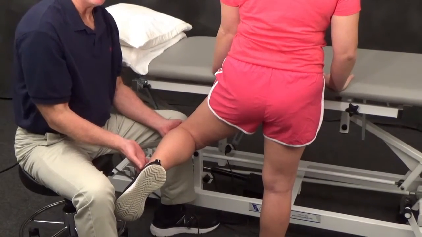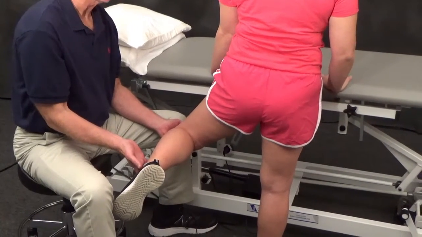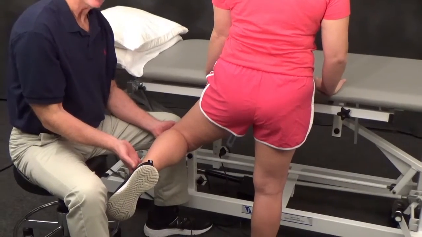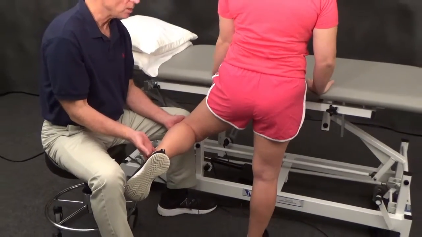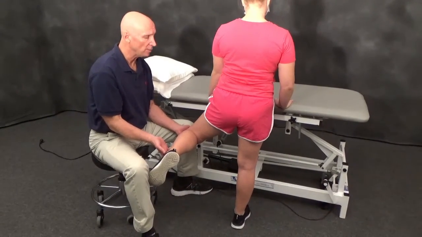We'll do this bilaterally, but if the end of abduction comes early and the end feels firm to us, most likely we're dealing with some type of capsular shortening as the principal reason why the patient was not able to abduct fully on the left side.